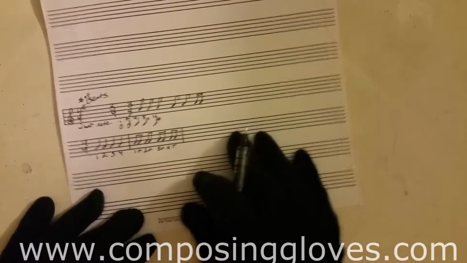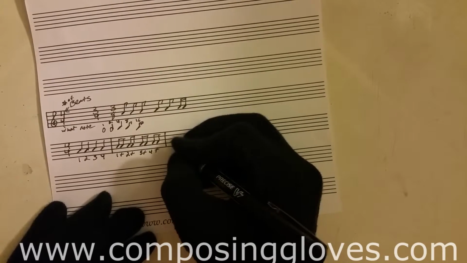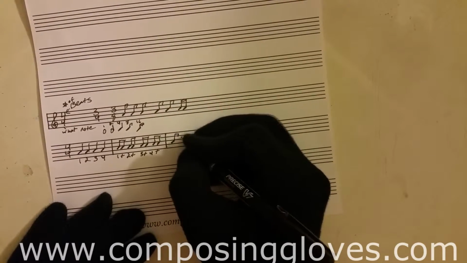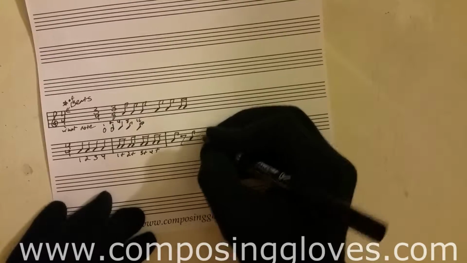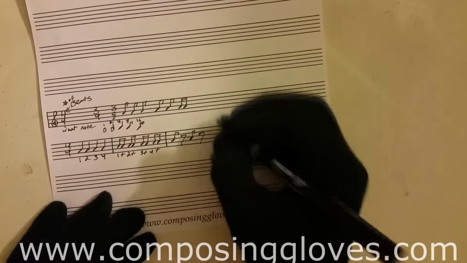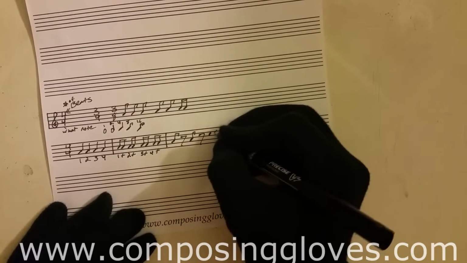Now, to give you an idea of how we can combine our notes and rhythms together, you could have a note here, then an eighth note rest, then another note and another rest, and then you could have this going on.